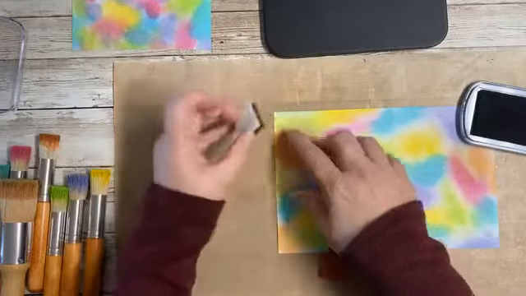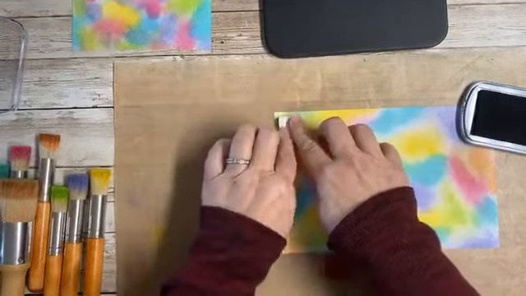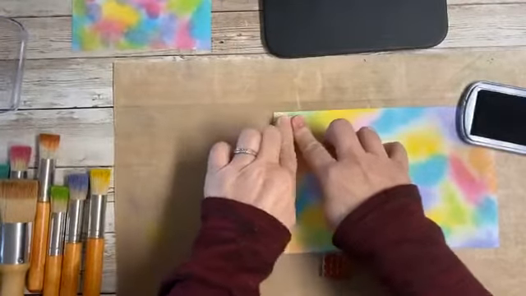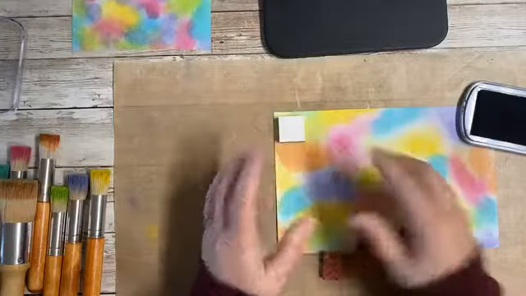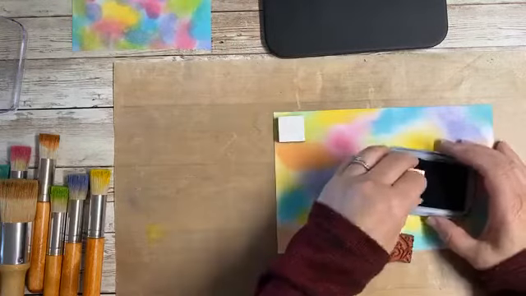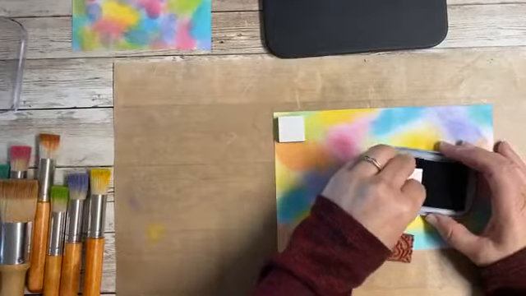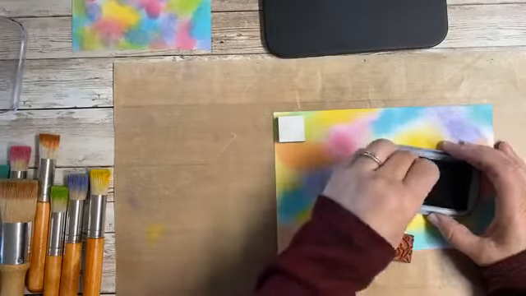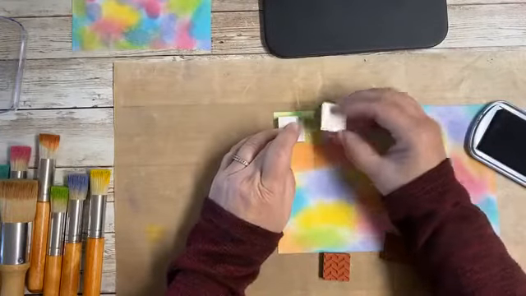And for this, I'm not going to start all the way in the corner, but I just stamp down. And I leave this stamp exactly where it is.